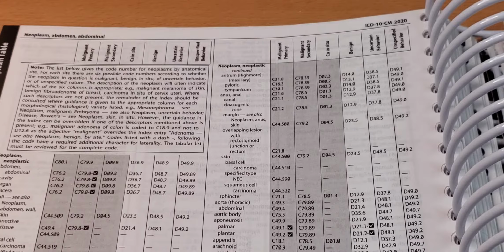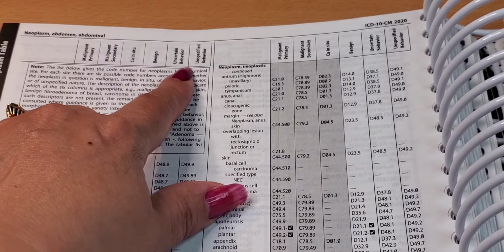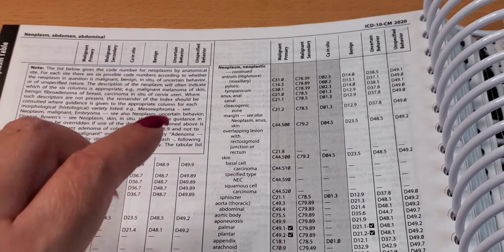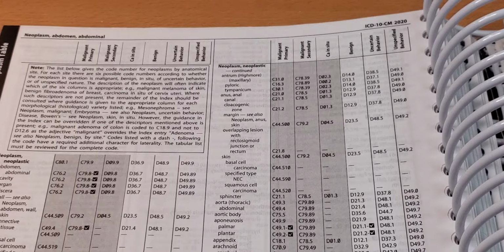So you have to really be on the close lookout for that, because you should rarely be using these codes, okay? If you can possibly help it, you need to make sure that you understand the language, number one, and number two, that you are sending queries if you need to, or looking in the proper reports, like the pathology reports, and that kind of thing.